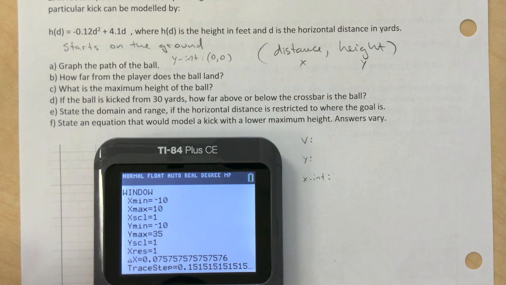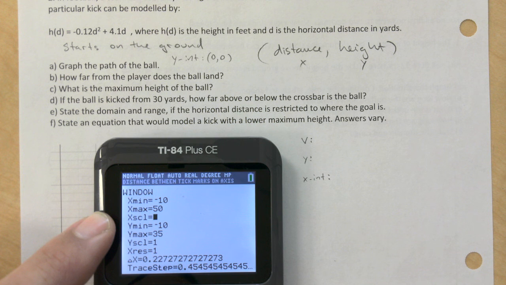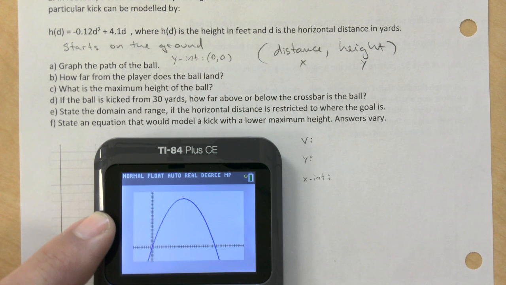I'm going to increase my X max. I'm looking at 10 already, so I would go 50 to be safe. So that does the trick. I'm a little short on the top here, so I'm going to increase my Y max to like 40. And now I see the whole thing.